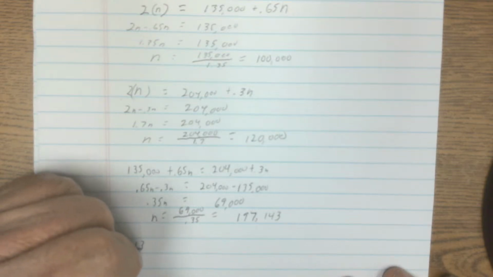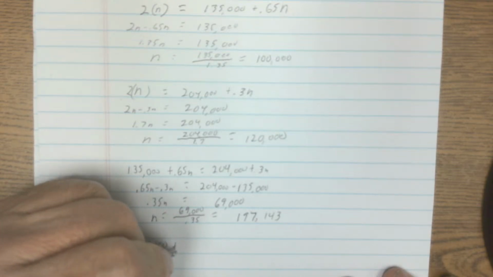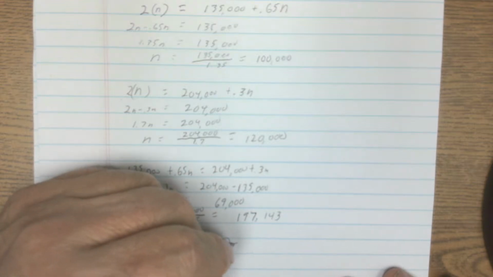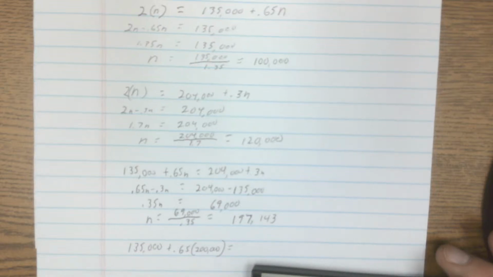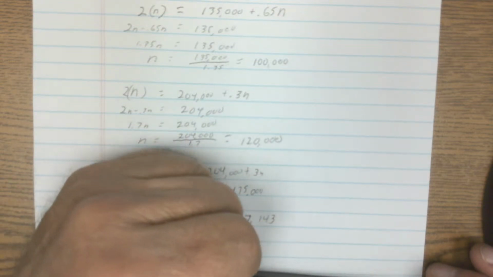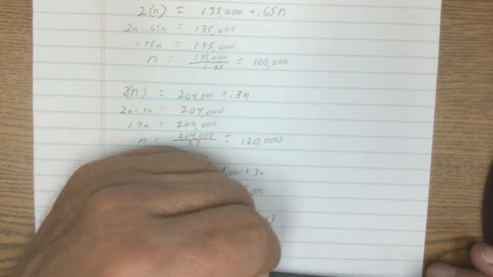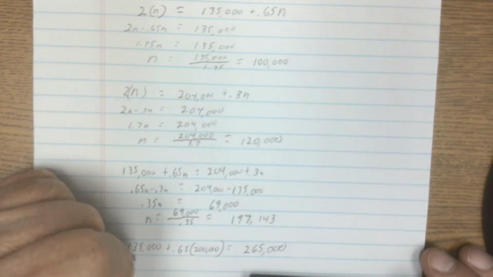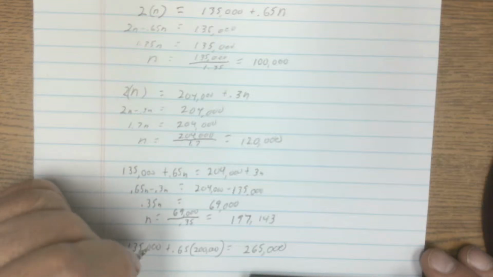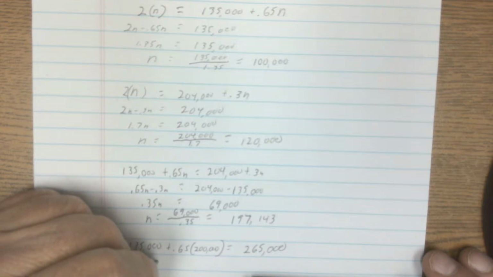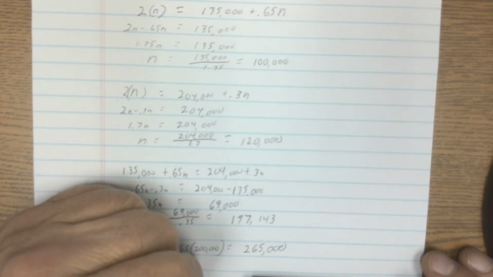So we've got 135 plus 0.65 times 200,000, is going to equal 130,000 plus 135, which is 265,000. That's machine A. Machine B would be 204,000 plus 0.3 times 200,000.